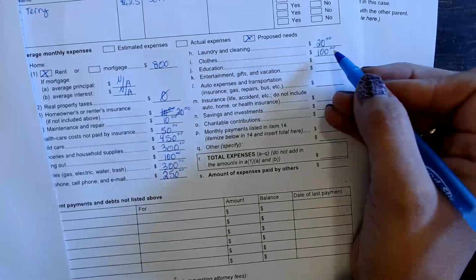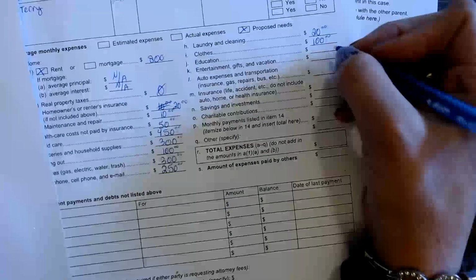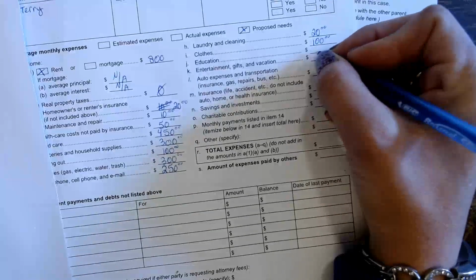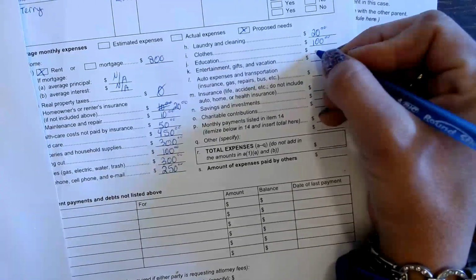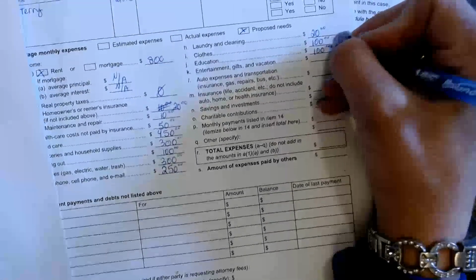And Sam didn't list any continuing education on his profit and loss. He probably should have. Maybe he didn't have any continuing education for that particular year. But on average, I'm going to say it's going to come out to $100 a month.